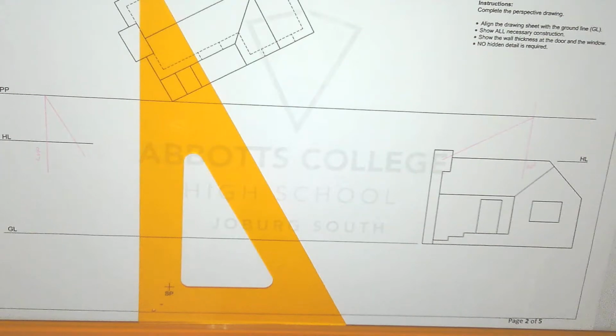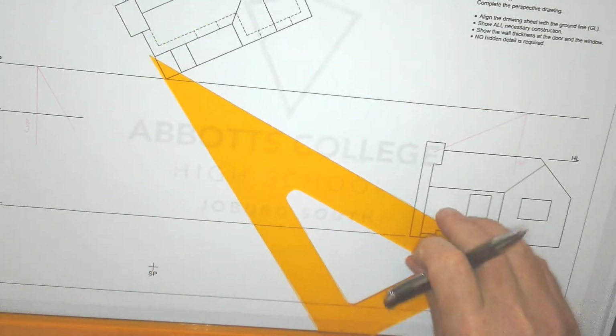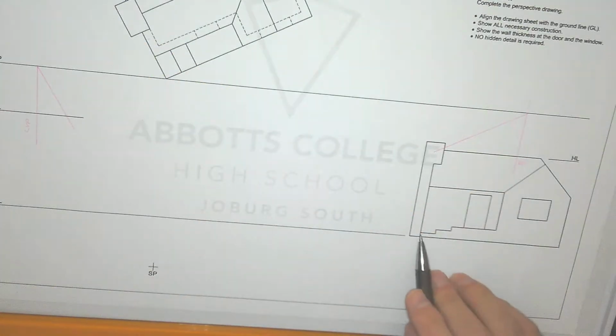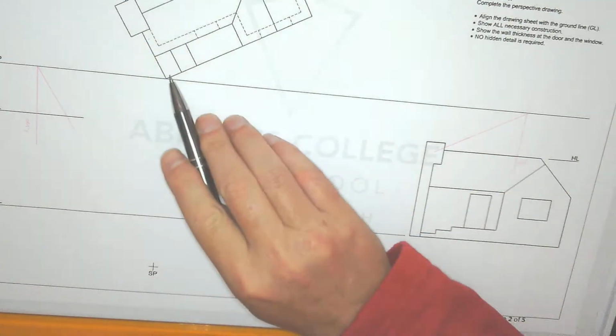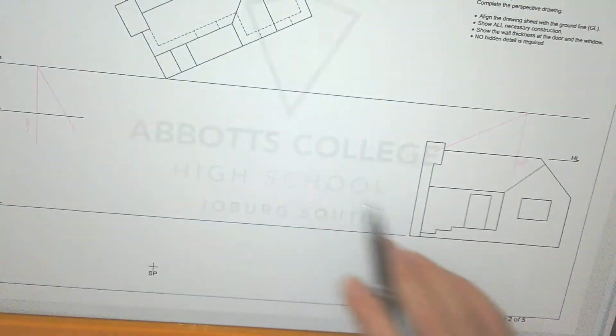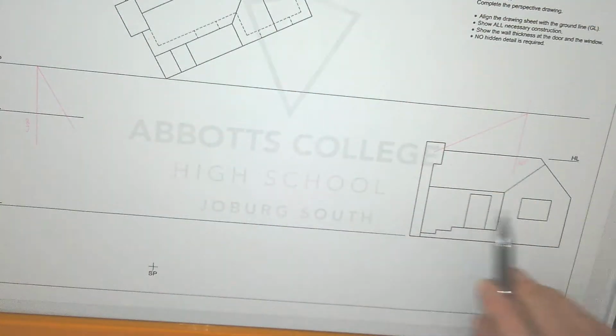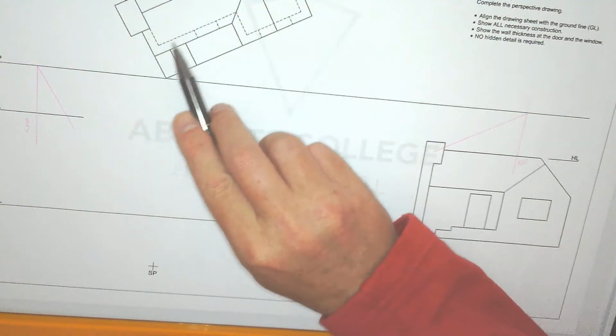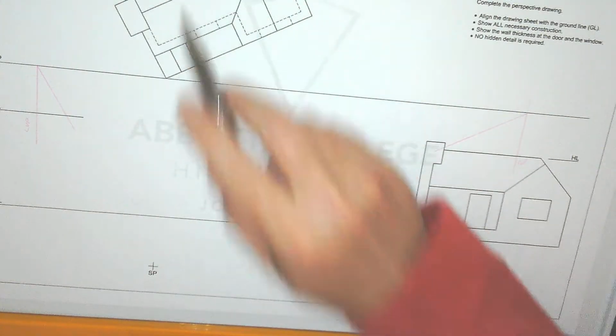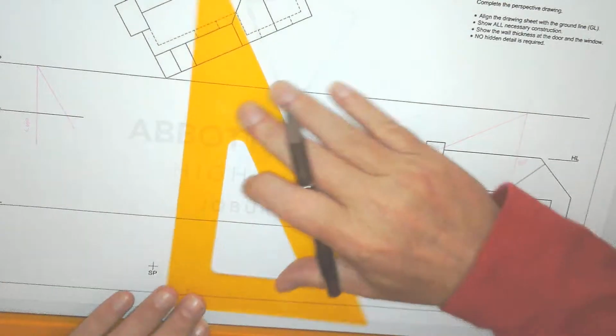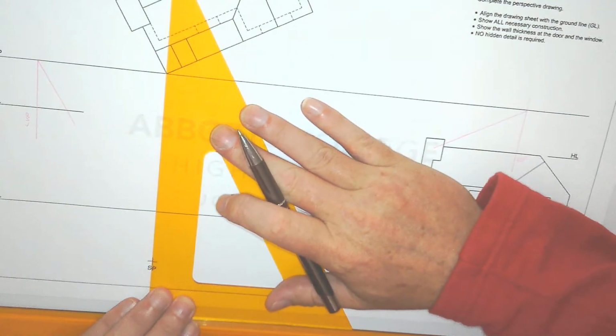Now let's get down to our drawing. Just to help some of you out, as we notice here, we've got steps. There are our steps there. Door, door, window, window. Flat roof, there's no overhang. That is the inside of our wall. So quite nice and easy, this one.